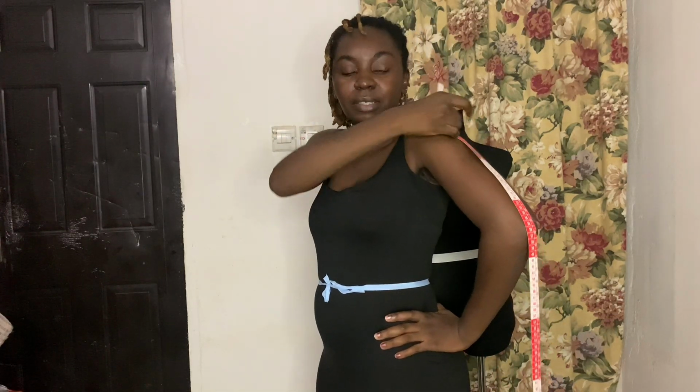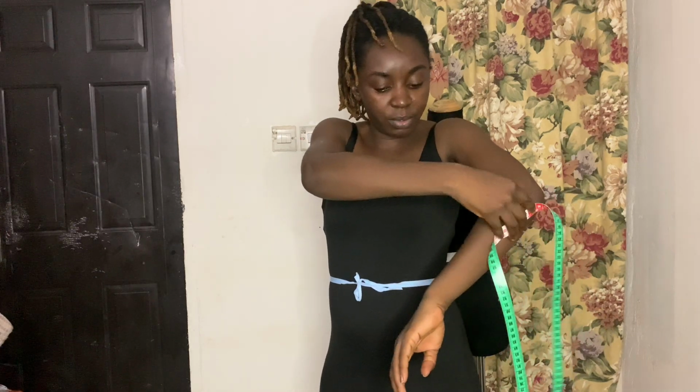So yeah, you can take your shoulder to elbow, right, and then from elbow all the way down to your wrist.